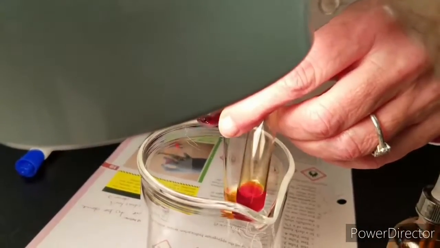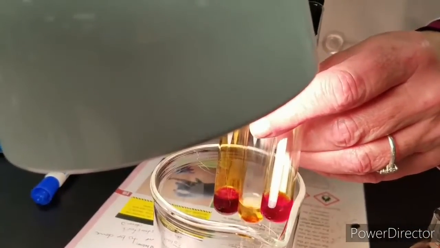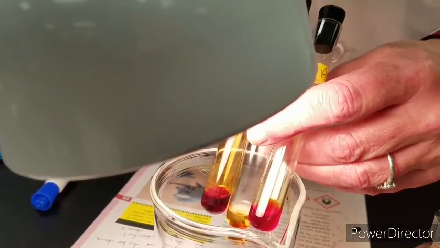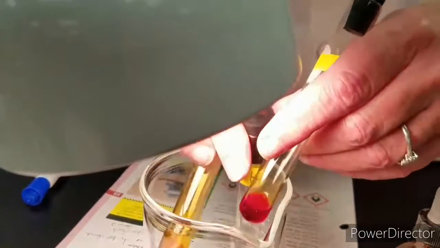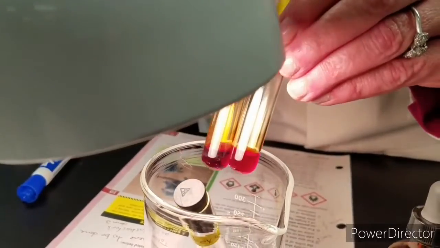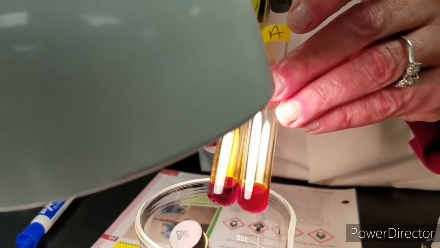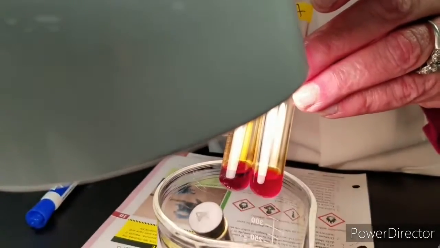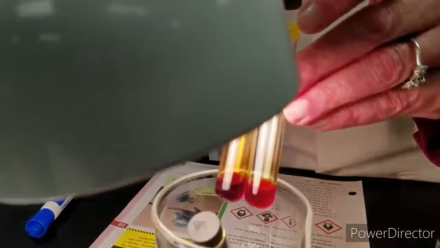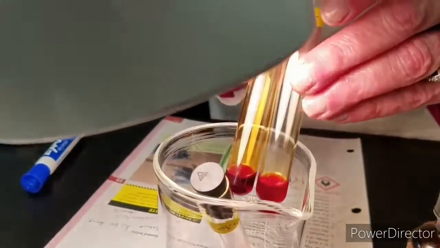And unknown A, it's still reddish, not as orange, but it has lightened up when you compare the 2 of them together. It's not the same color as the original bromine. So it did react a little bit under the light. All right.